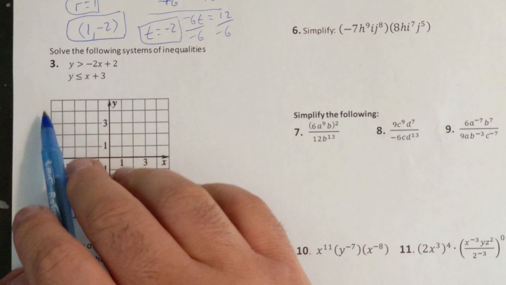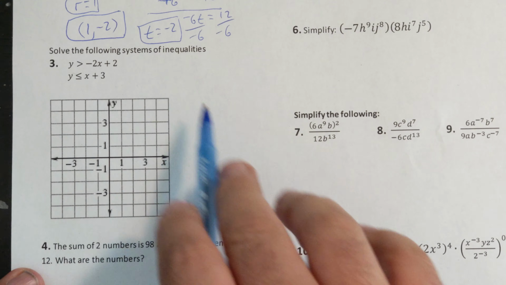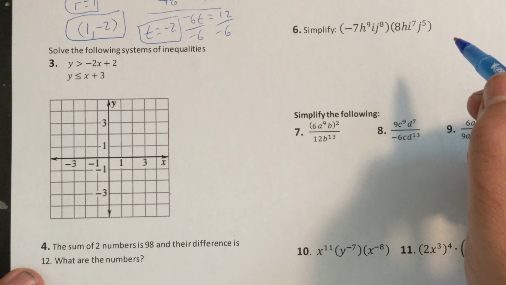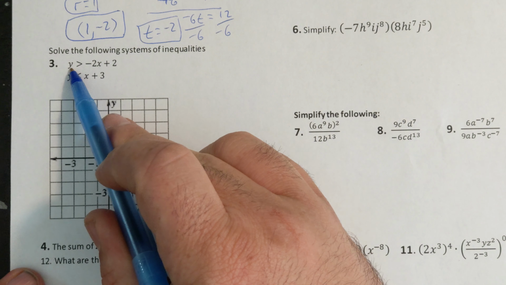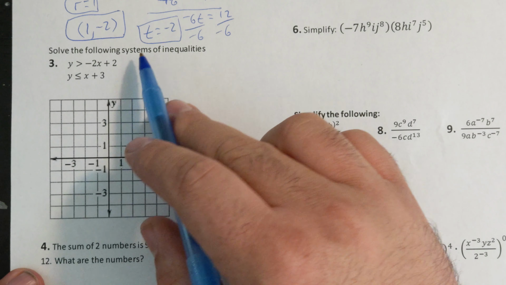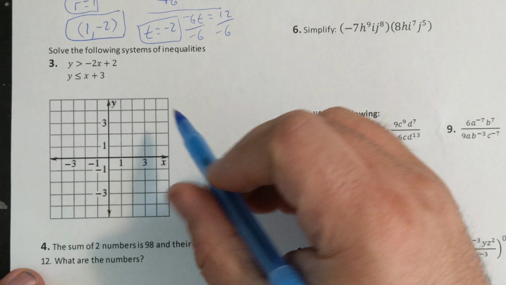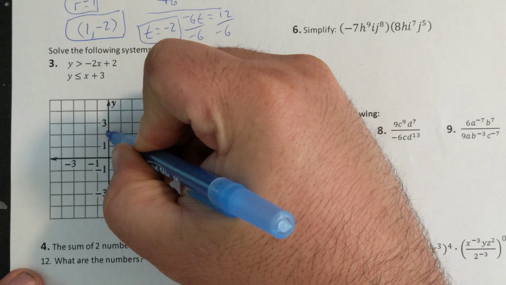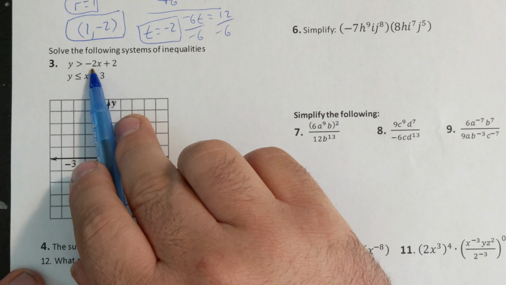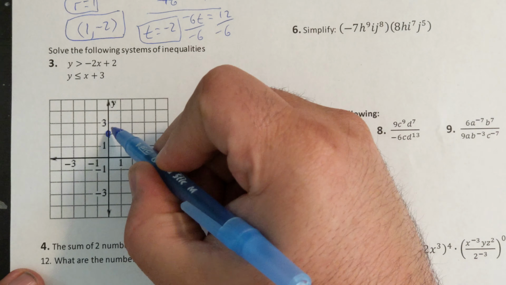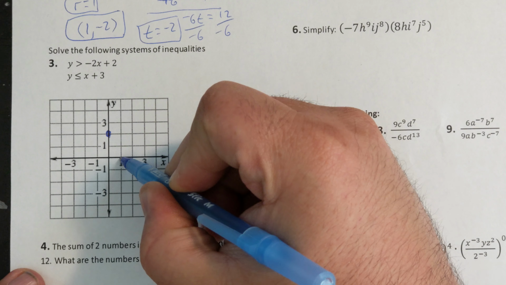For the next problem, it says solve the following system of inequalities, and it has a graph. So you're going to solve by graphing. The first inequality, you start at 2. That's the y-intercept. And then from there, the slope says go down 2, and then go 1 to the right. So down 2, 1 to the right.